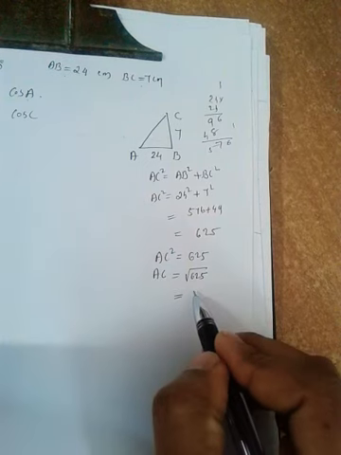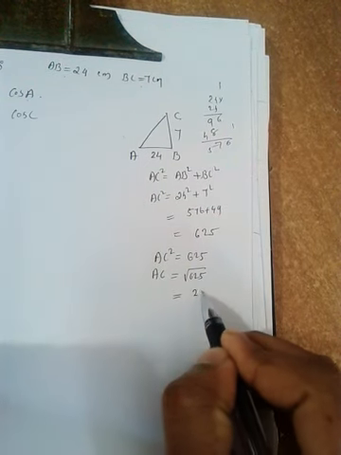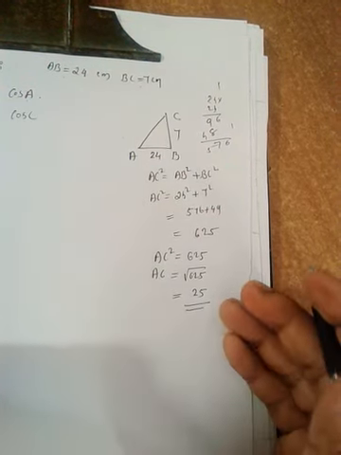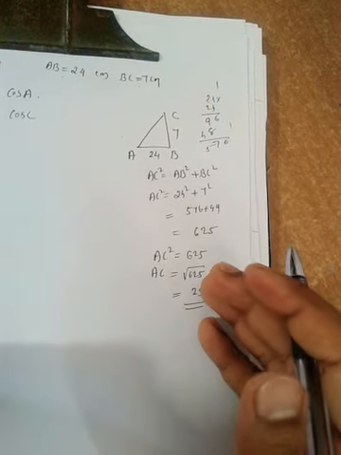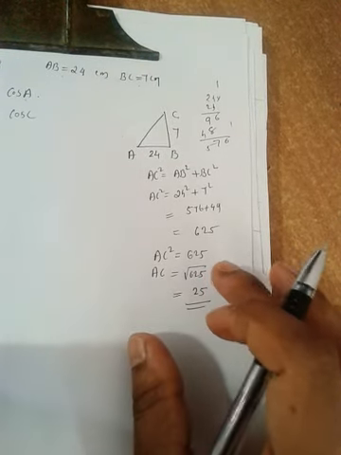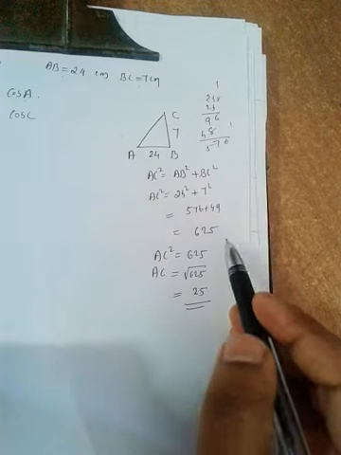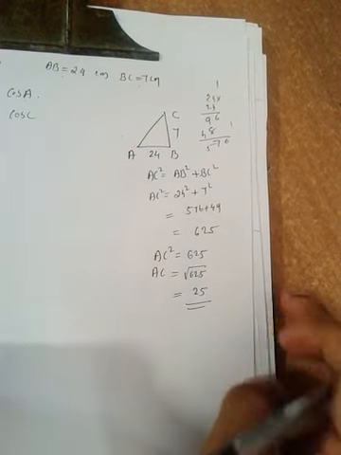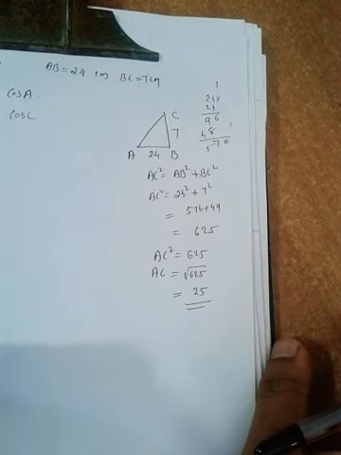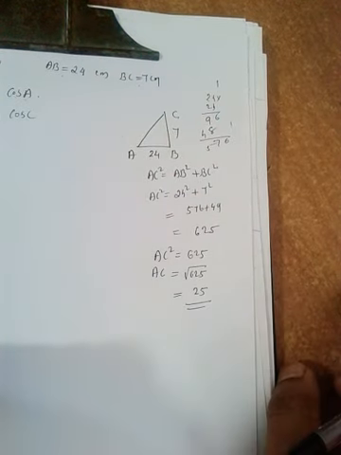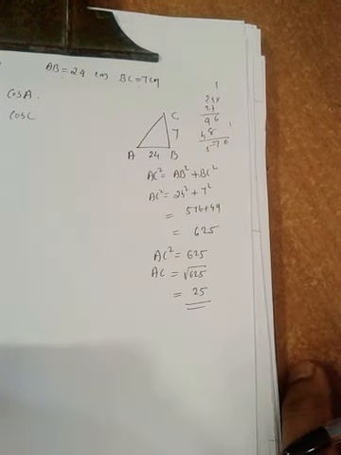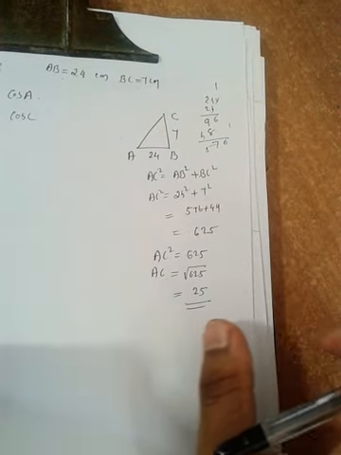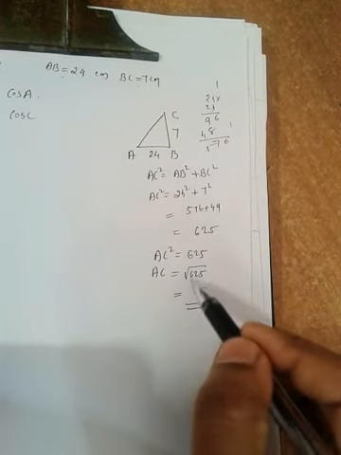So AC will be the square root of 625. What is the square root of 625? 25. You are supposed to memorize at least the squares of 1 to 30, the squares of the numbers starting from 1 to 30. That means 1 square is 1, 2 square is 4, 3 square is 9, then 10 square is 100, 15 square is 225, then 25 square is 625, 30 square is 900. In that way you are supposed to memorize. Then only will you get this square root very fast.